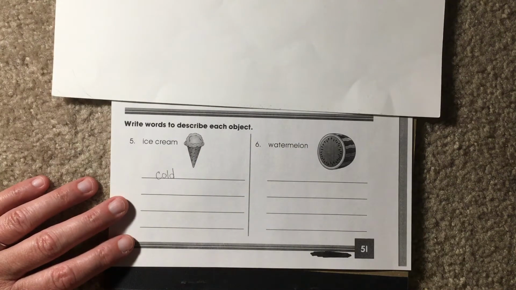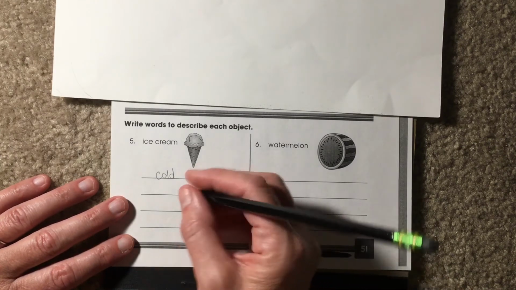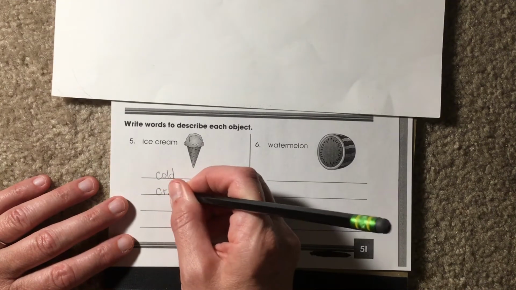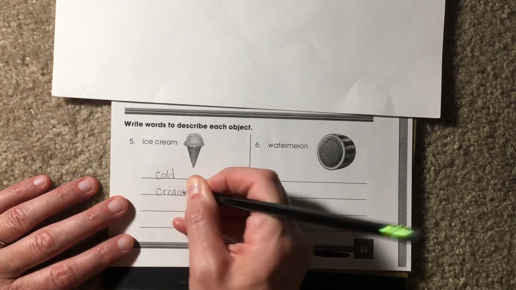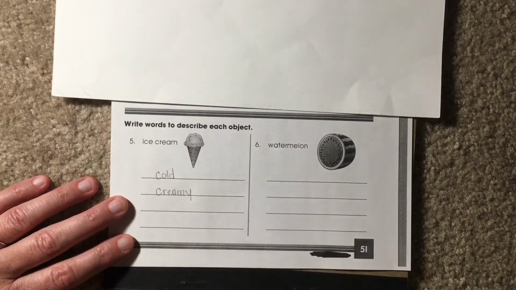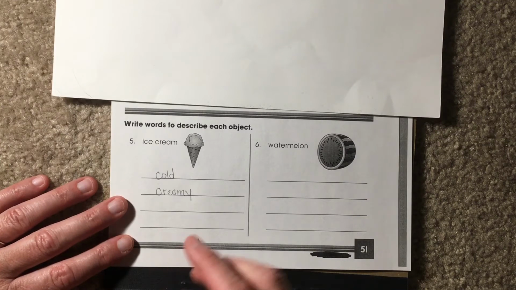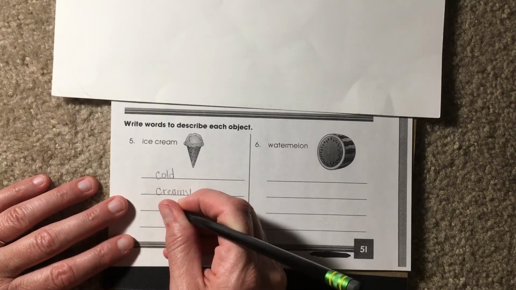What other word describes ice cream? Maybe creamy? Is ice cream sweet or sour? I suppose it could be either, but usually ice cream is sweet.